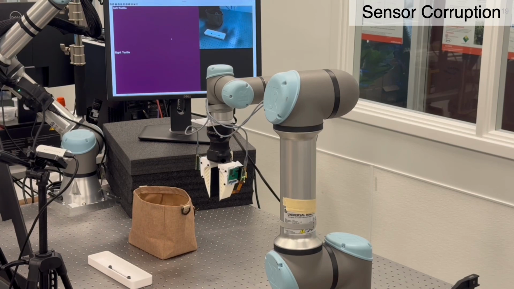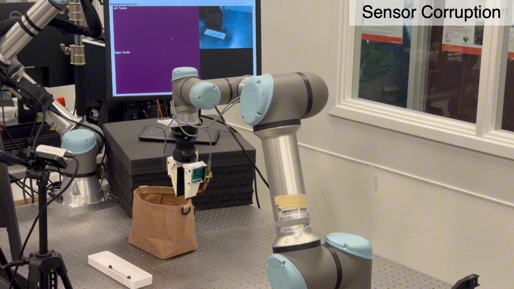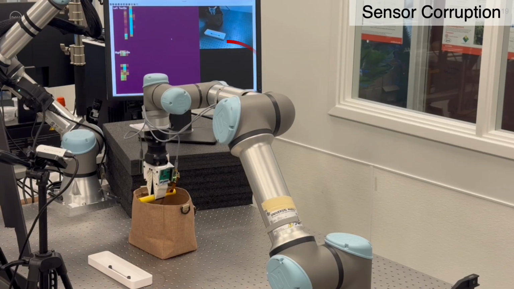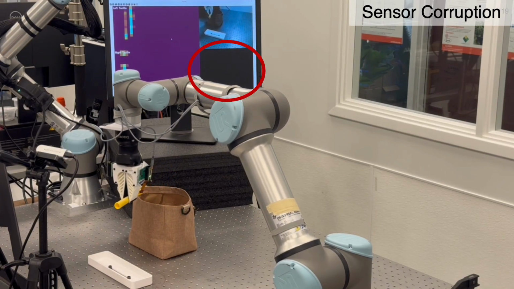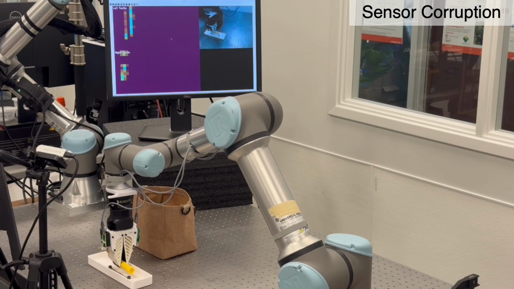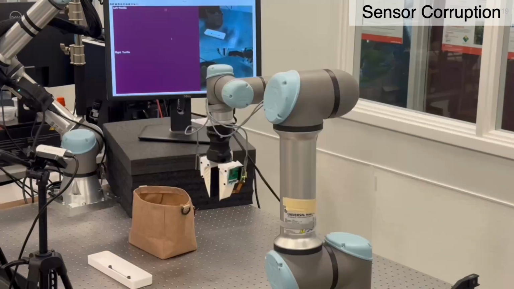Our policy is not only able to complete the task successfully, but also to do so robustly under sensor corruption. For example, even when we block one of the RGB cameras with a black card, the robot continues to perform the task correctly.